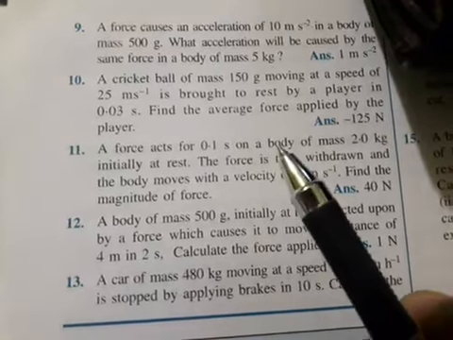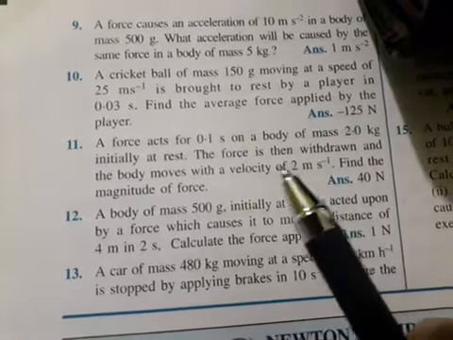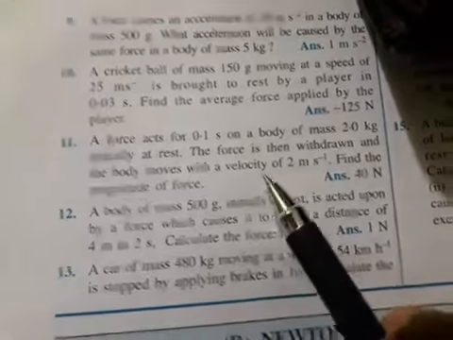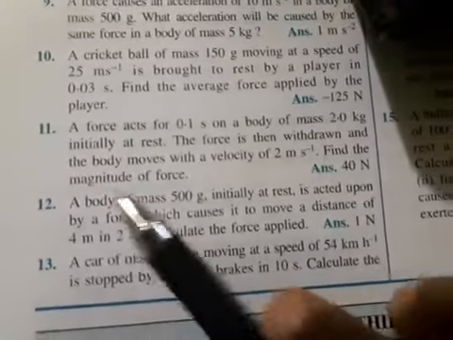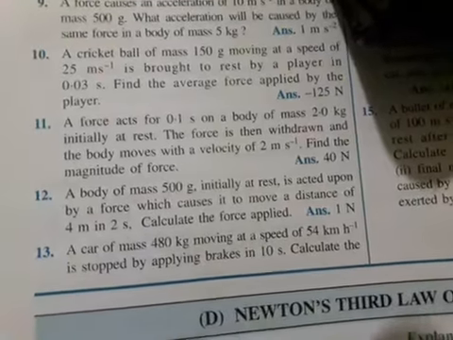It's like a push, correct? So just they have pushed and the force is withdrawn. So when it is pushed, after the force is applied, the body started moving with a velocity of 2 meter per second. We have to find out what is the magnitude of force. Clear? So let's do it.